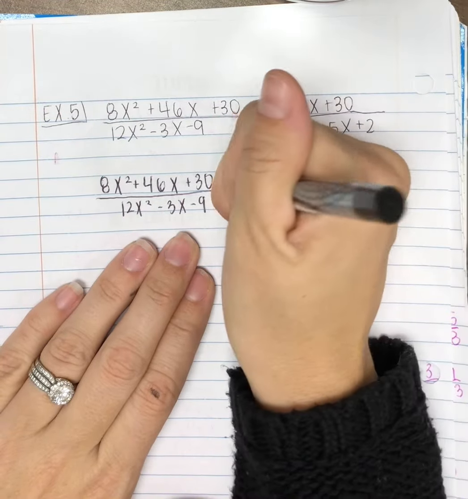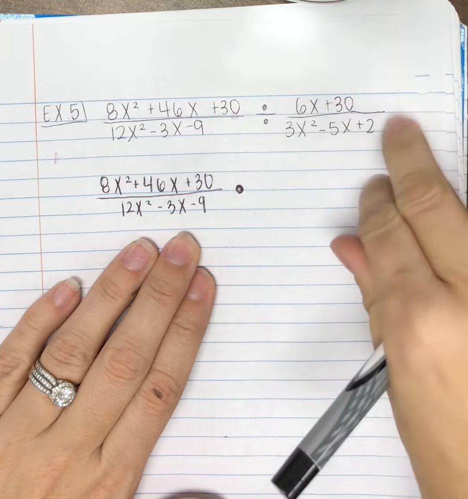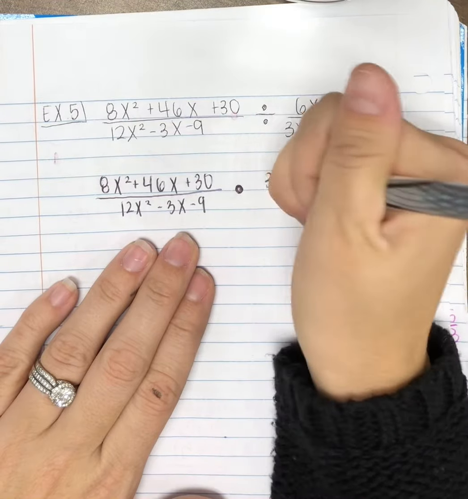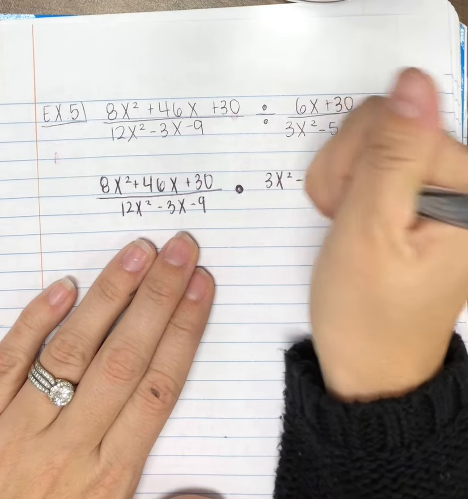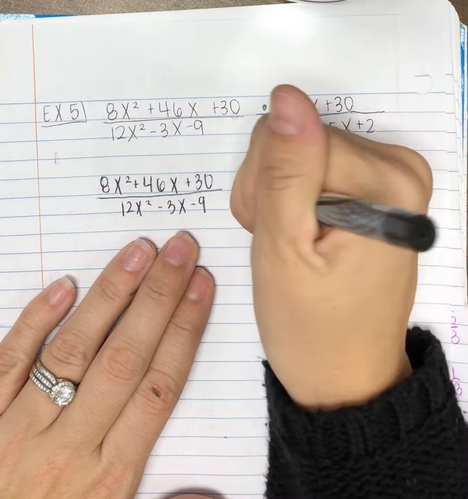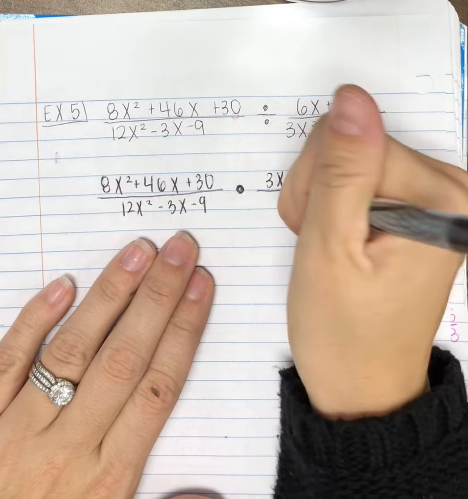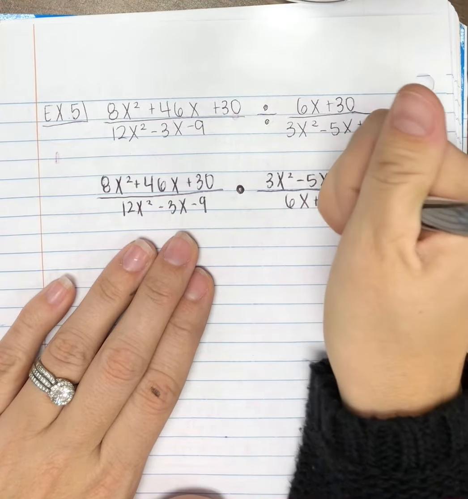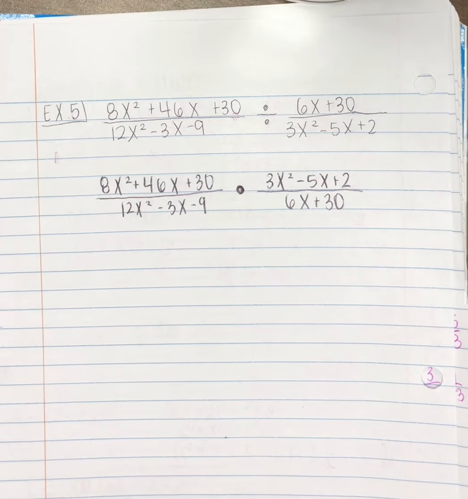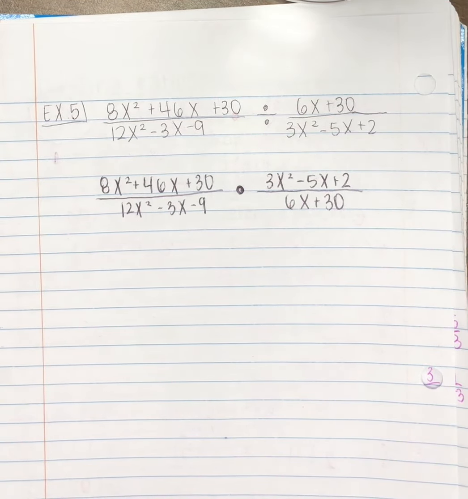We're changing division to multiplication, and then we're going to flip the second one. So I'm bringing my 3x squared minus 5x plus 2 to the top, and then bringing down my 6x plus 30. Okay. Now step 2, we want to factor everything, the numerator and the denominator.